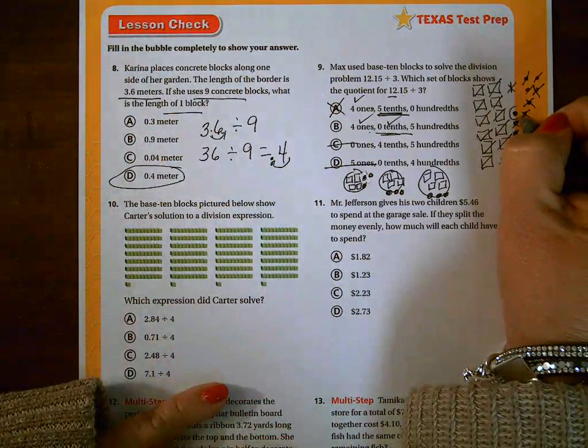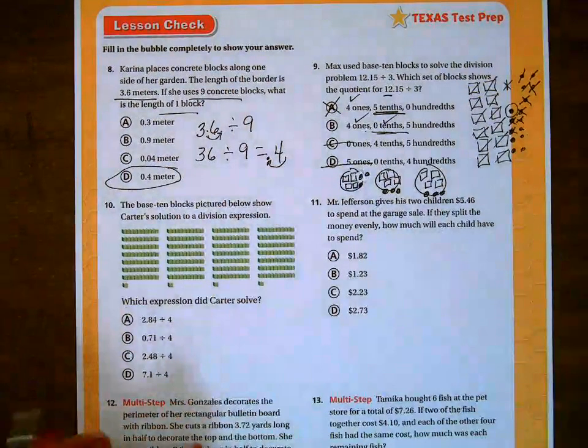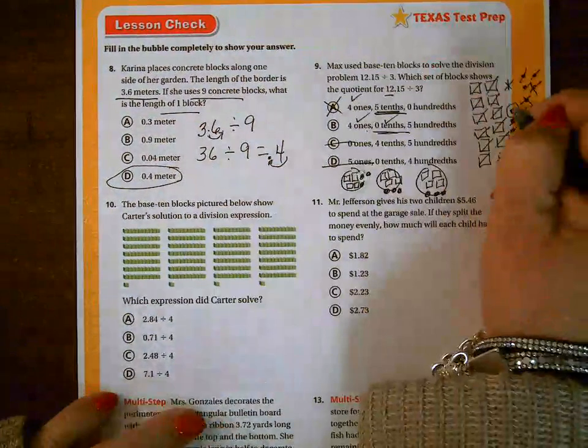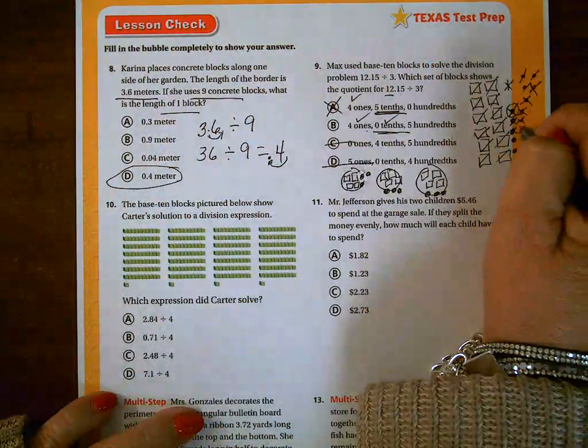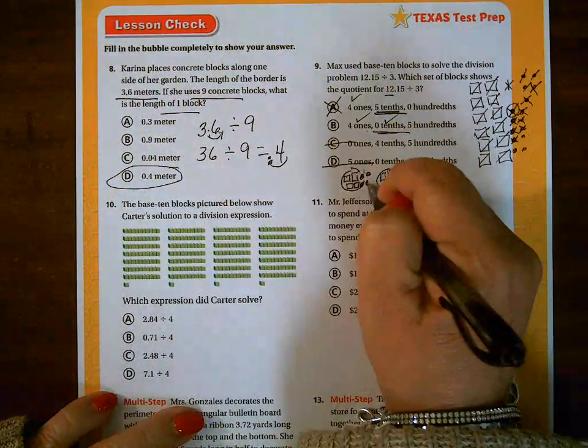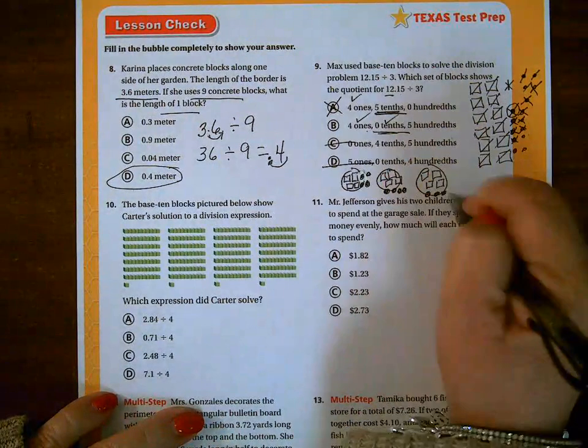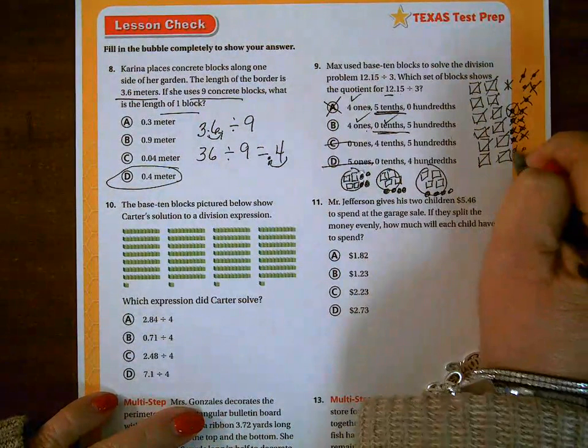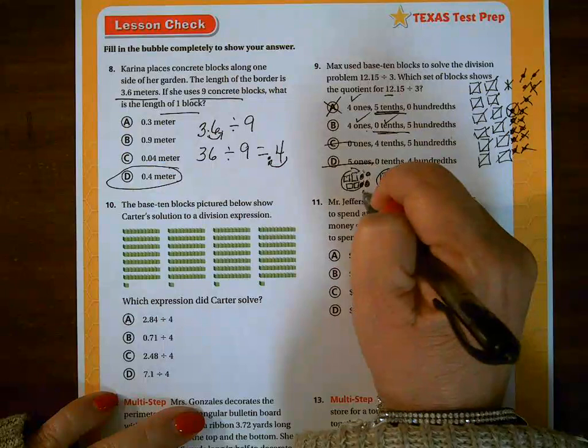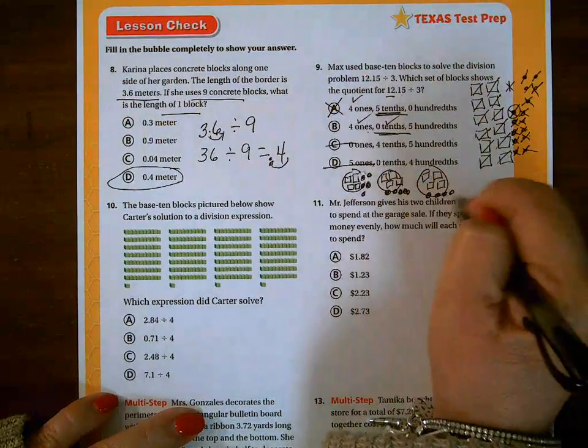Oh, I missed this one right here. That's why you want to be really careful. Do y'all see that one? So I'm going to go ahead and take this one. 1, 2, 3. 1, 2, and 3. And then this last one. 1, 2, 3. And it's 1, 2, 3.